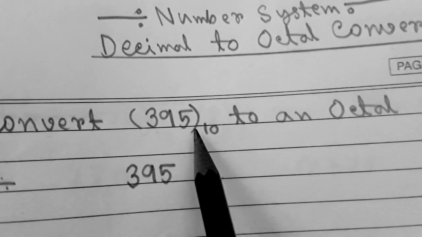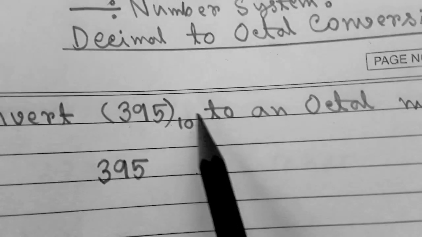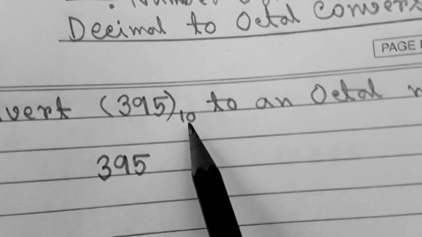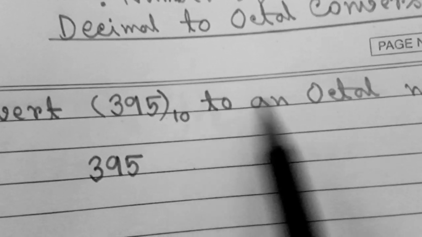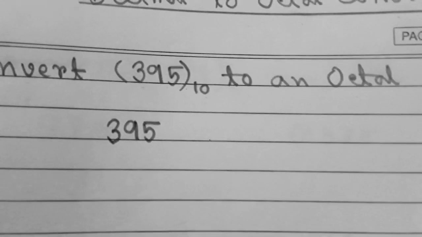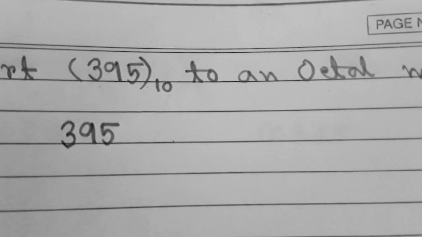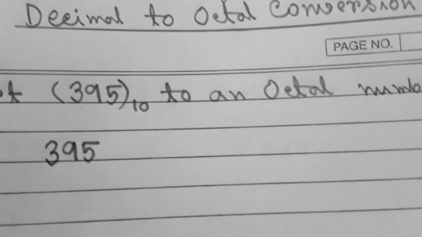Convert 395, which is in decimal, to an octal number. In subscript, if you see 10 is there, then you can understand this number is in decimal form and you have to convert to octal. So how to do it? Before I proceed, let's do a quick revision of how to convert from decimal number to binary number system.